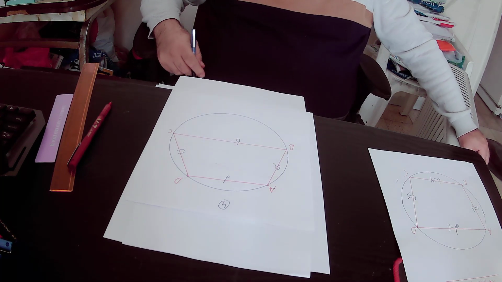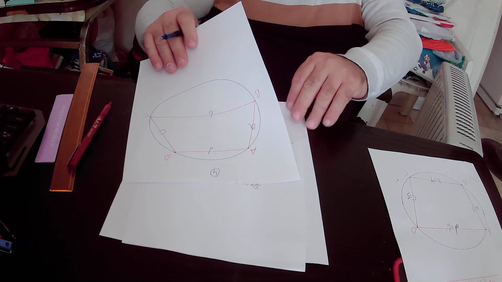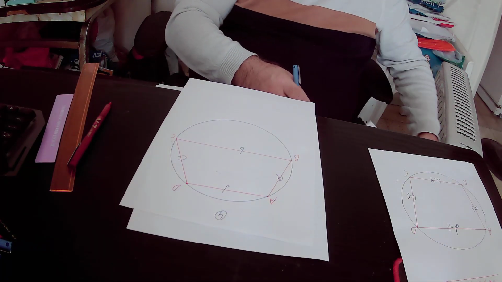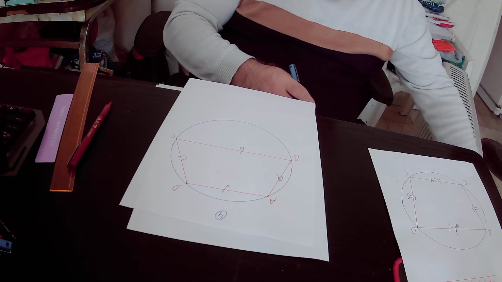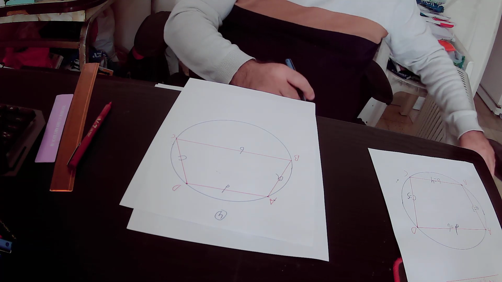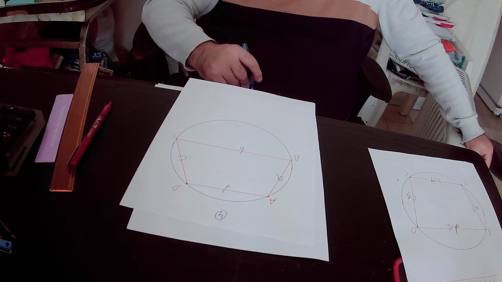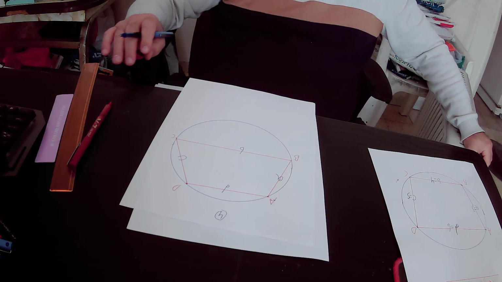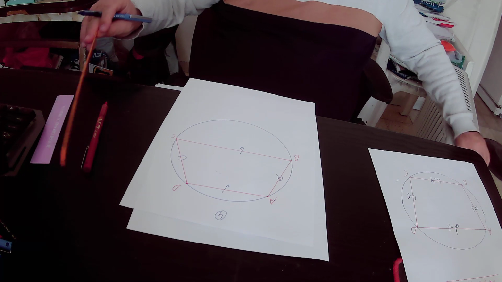Then, according to rule number 2, the product of its diagonals. Quadrilateral ABCD has two diagonals.